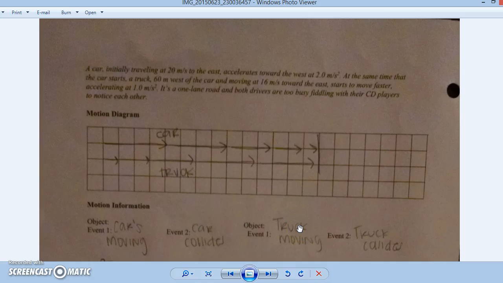Alright, so we're given the problem. A car initially traveling at 20 meters per second to the east accelerates to the west at 20 meters per second squared. At the same time that the car starts, a truck 60 meters west of the car and moving 16 meters per second towards the east starts to move faster, accelerating at 1 meter per second squared. It's a one-lane road and both drivers are too busy fiddling with their CD players to notice each other. I'm taking that as they end up crashing into each other.